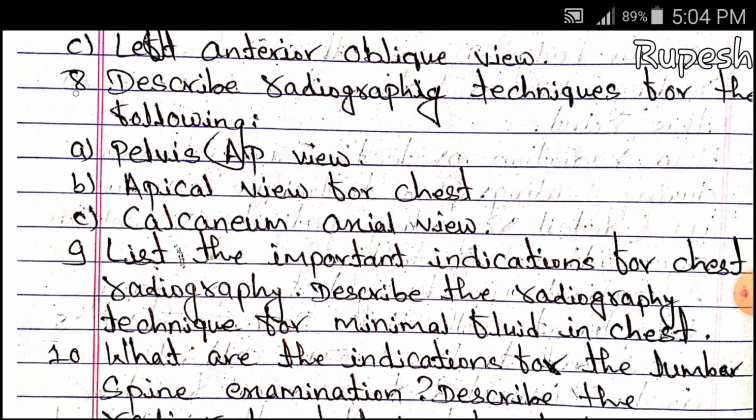So question number 8, describe radiographic technique for the following. So point number A, pelvis AP view. Point number B, apical view for chest. Point number C, calcaneum axial view.